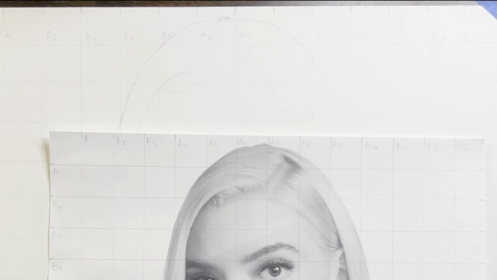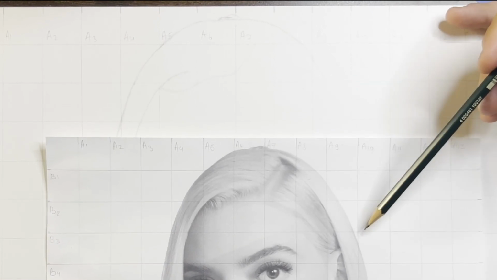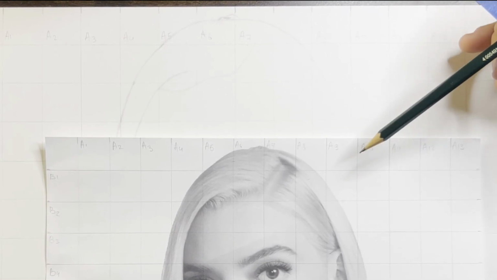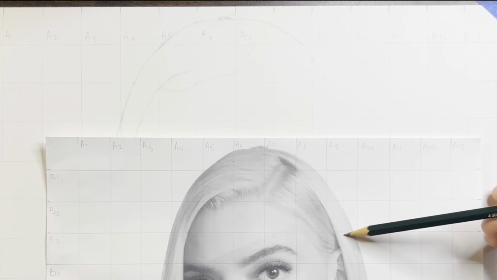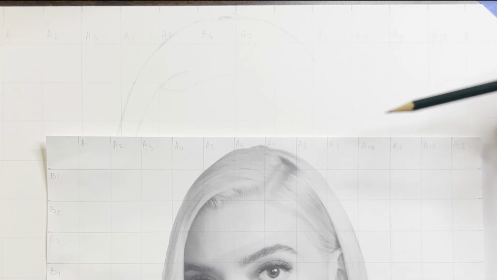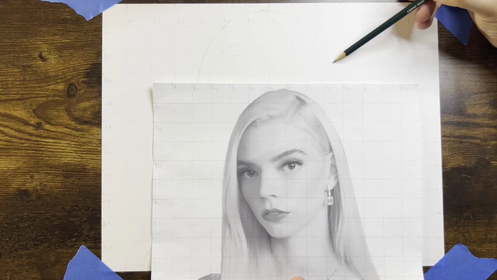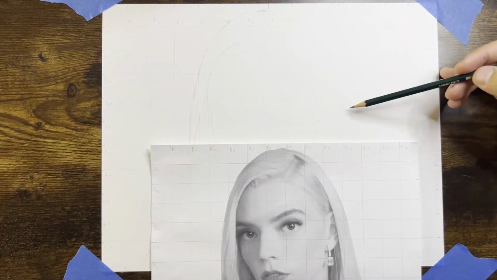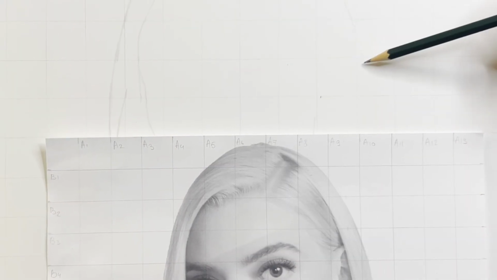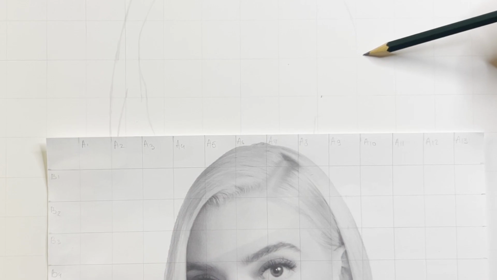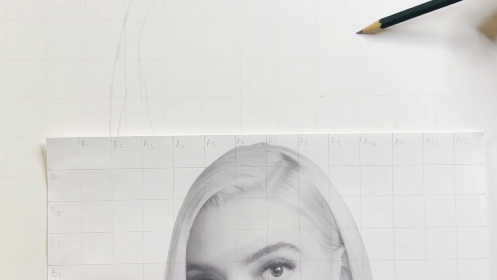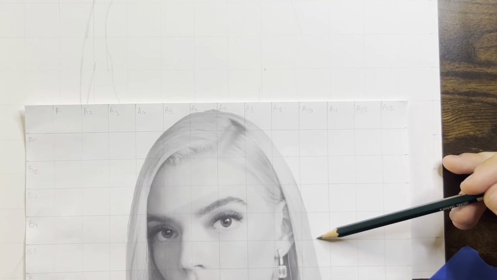Next, the line ends near the middle, slightly more than 1/4. Slightly less than 1/4. Then the middle, 1/3.